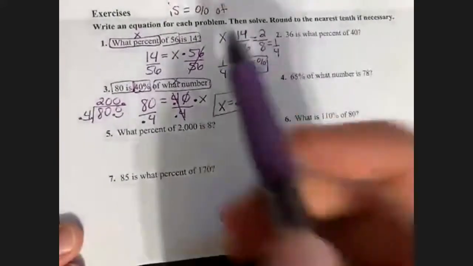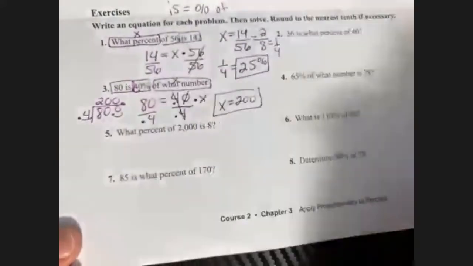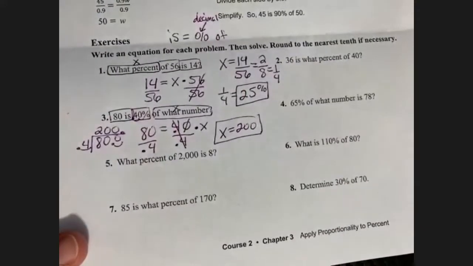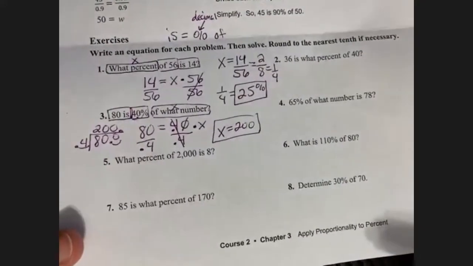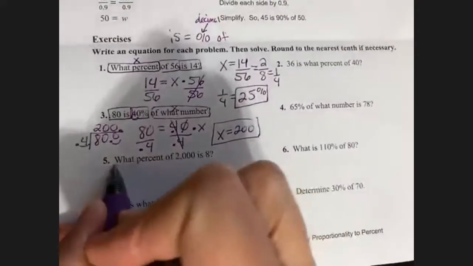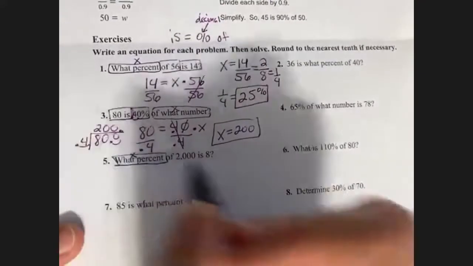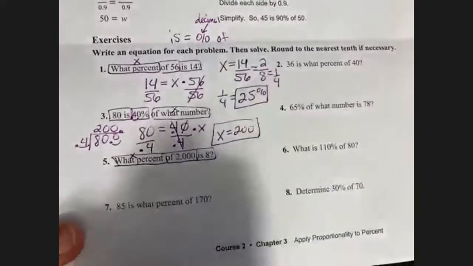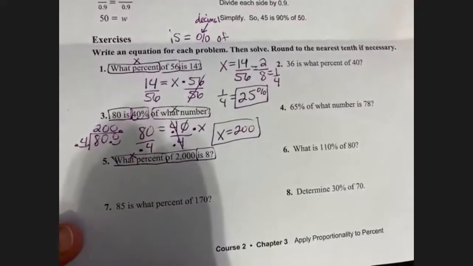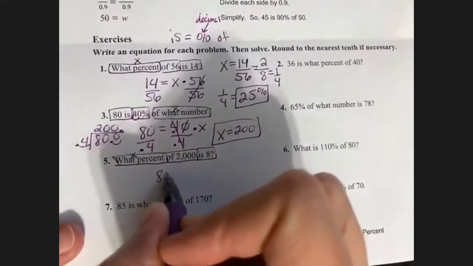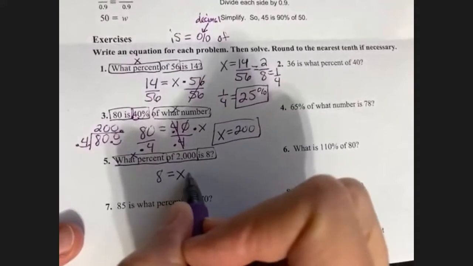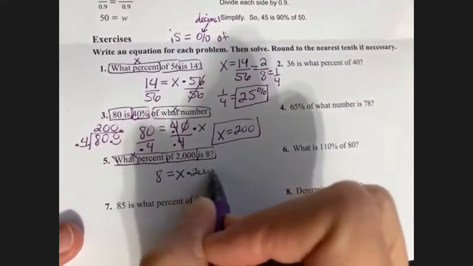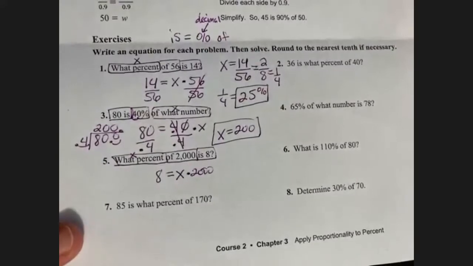So back to the equation, is equals percentage of. Whenever you have the percent, it's just a reminder that you have to change it to a decimal first, okay? You can use fractions, but I prefer not to. What percent, okay, so we're looking for the percentage this time, of 2,000 is 8. So what percent, and our is 8, so is equals percent of my 2,000. And so it looks like that.